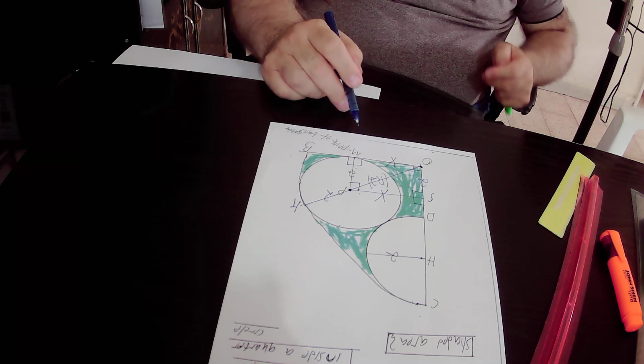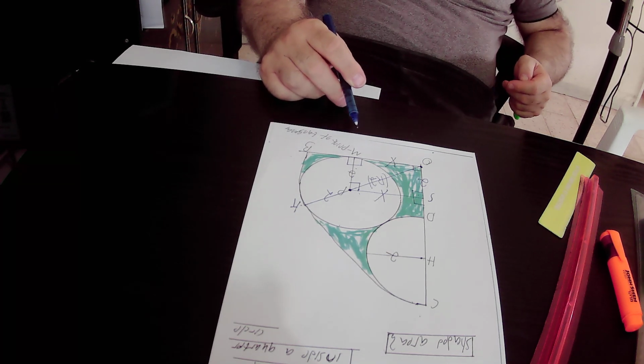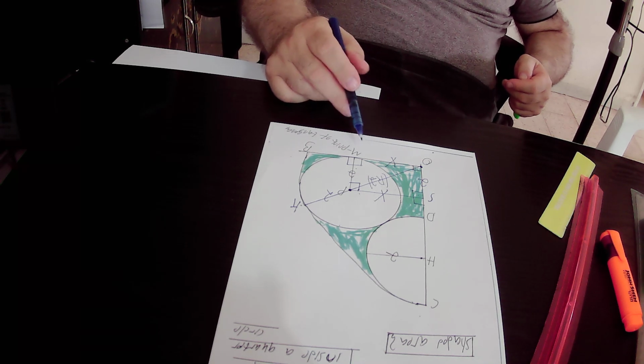Now we'll implement the Pythagoras theorem on the right triangle, triangle OPM.